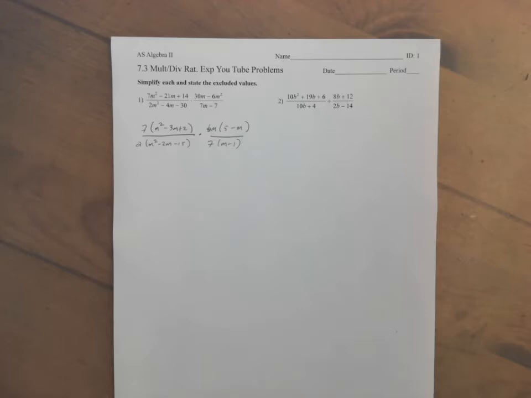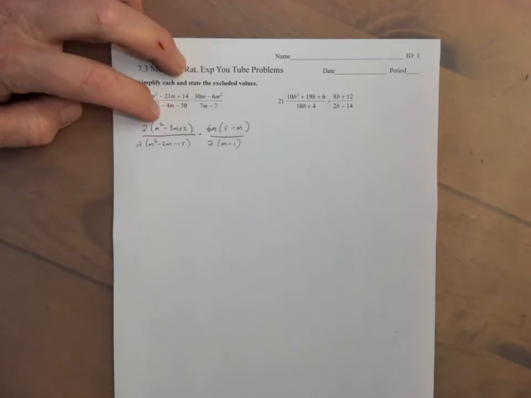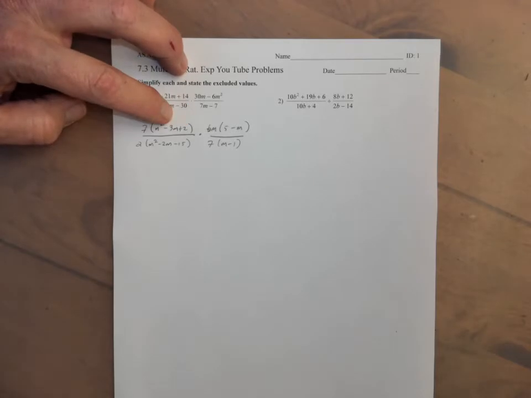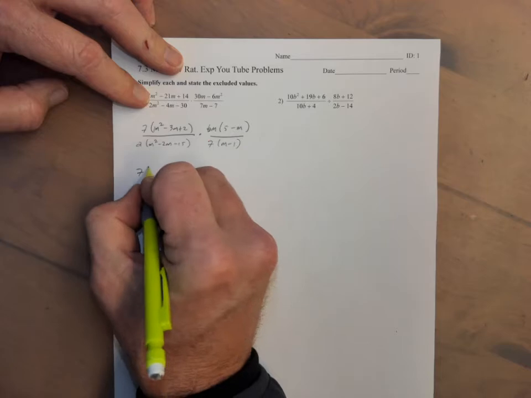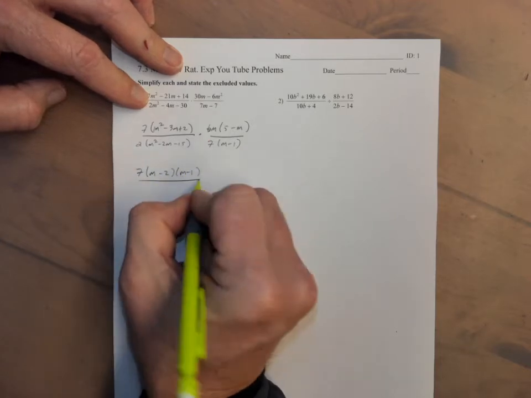Okay, so here I have another trinomial still left. Two numbers that multiply to 2 and add up to -3 would be -1 and -2. And again, because our leading coefficient is a 1, that makes that one pretty easy.